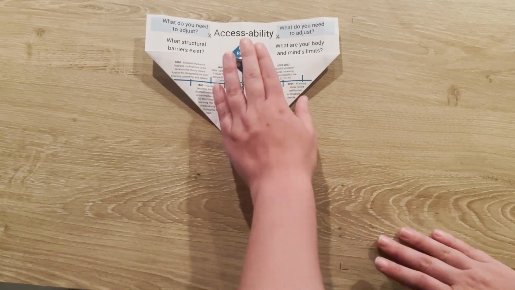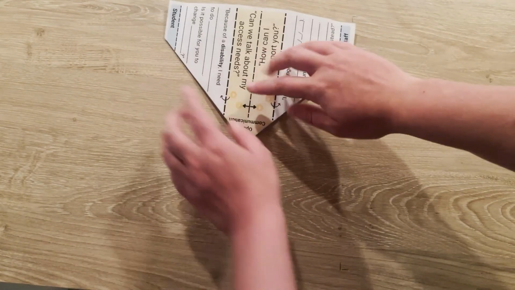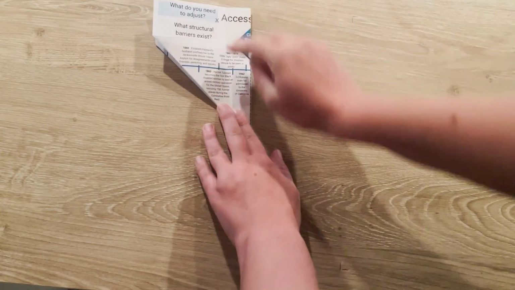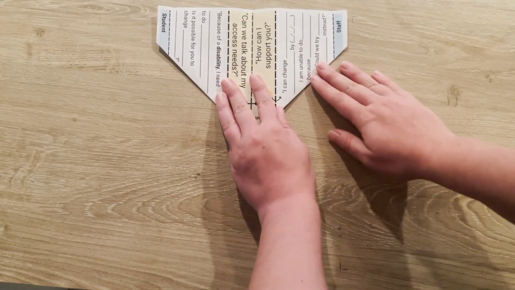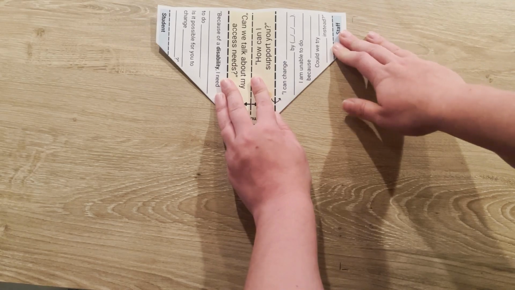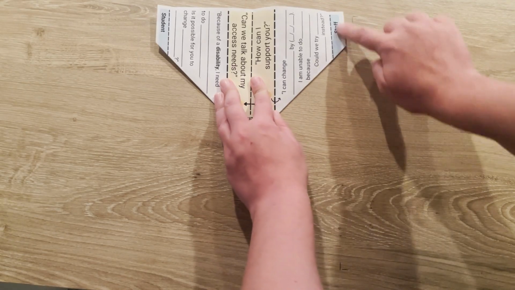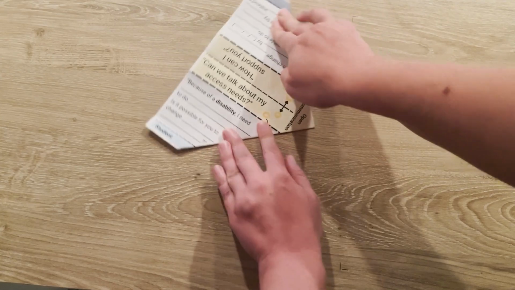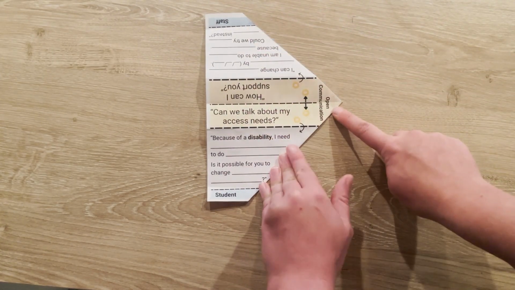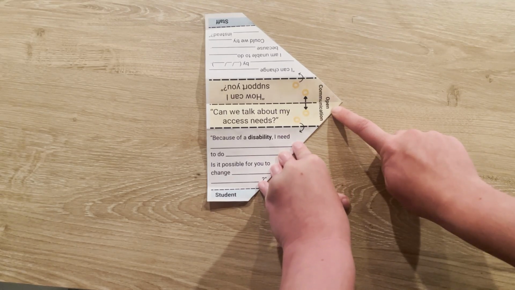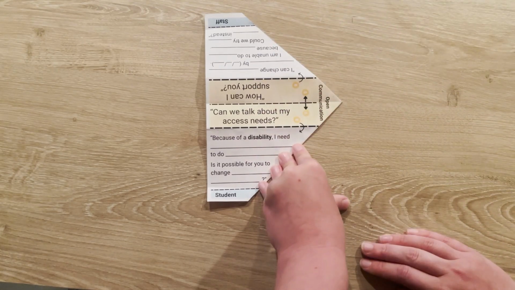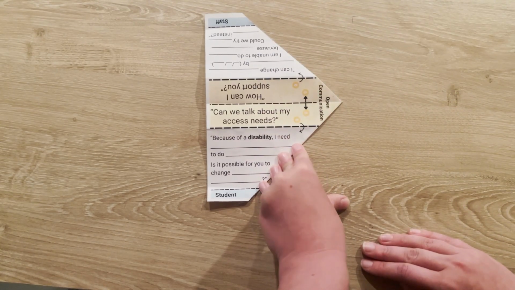Step 5. Flip the airplane over and fold it in half. Unfold it. Orient the left side towards the person with power to grant or deny accommodation requests, staff, and the right side towards the student. The central yellow column represents open communication, with a sample script for how either party can begin a conversation about access needs.